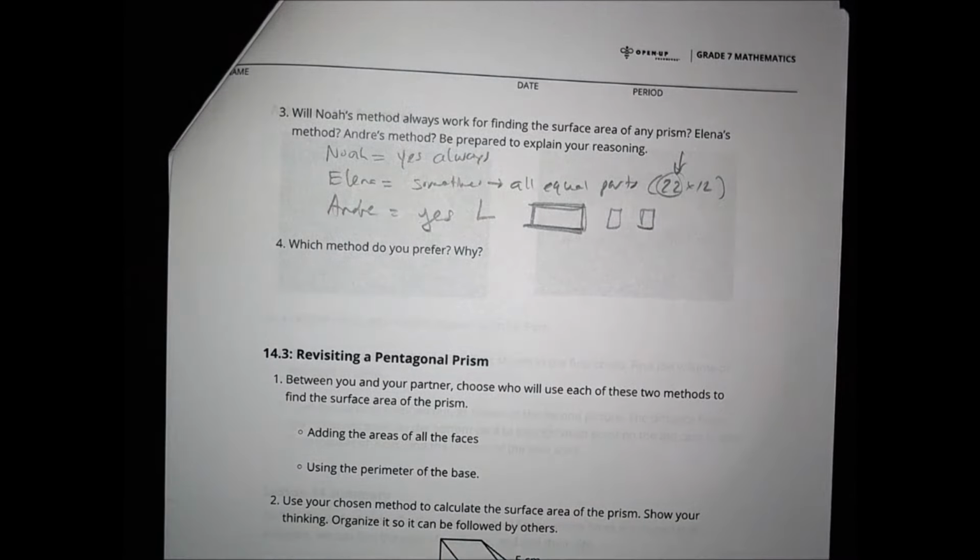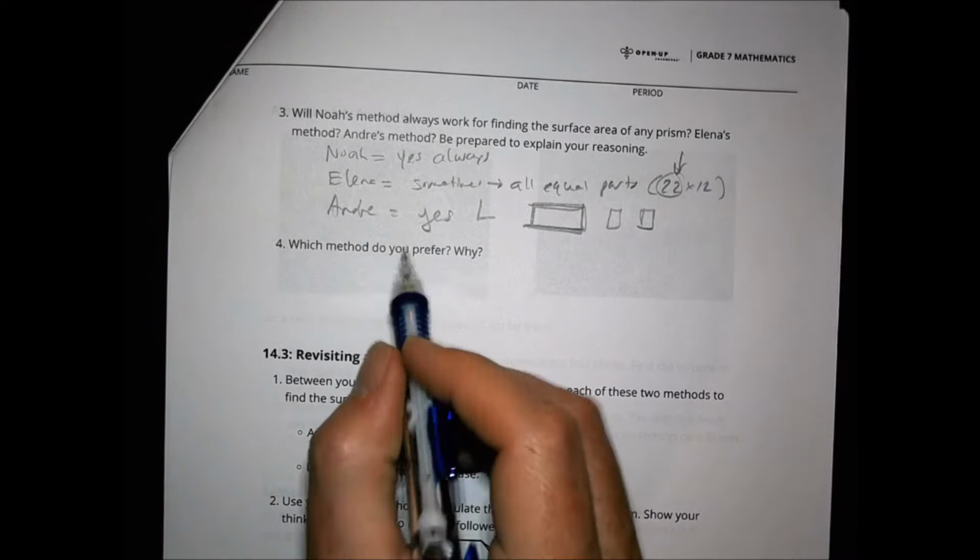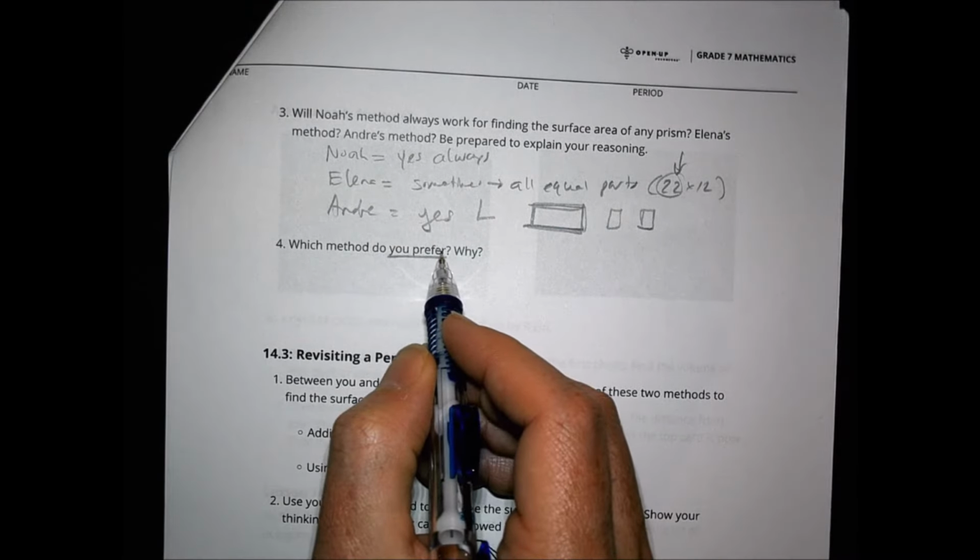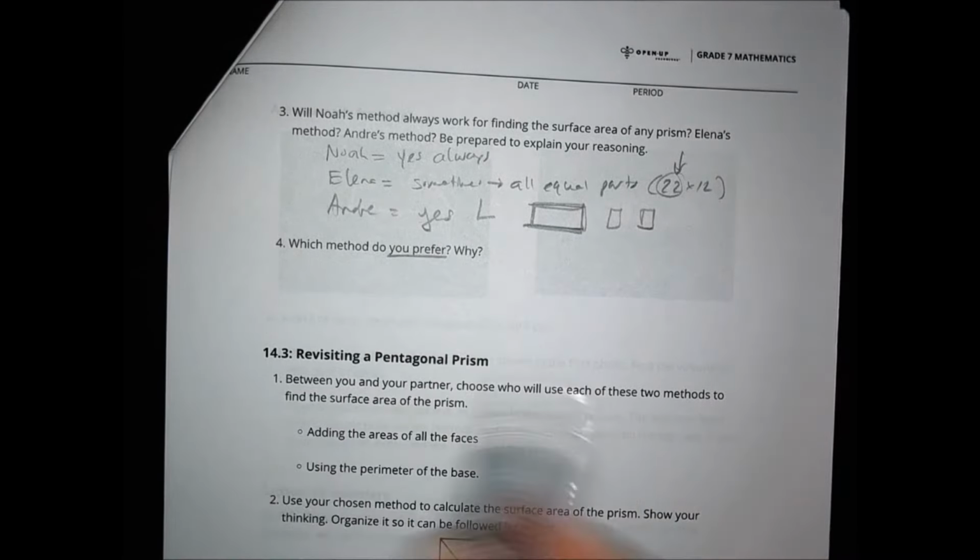Which way you prefer? Well, that's up to you. You get to decide which way you prefer, and it's really about what do you see first, what makes the most sense, and how does that work out for you. Let's look at part 3.